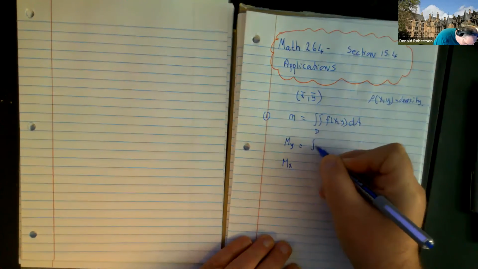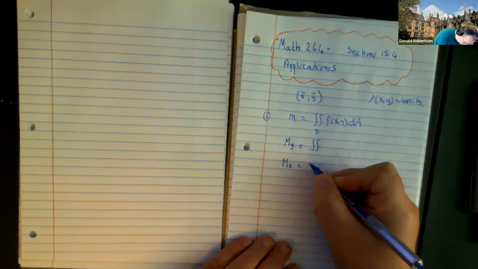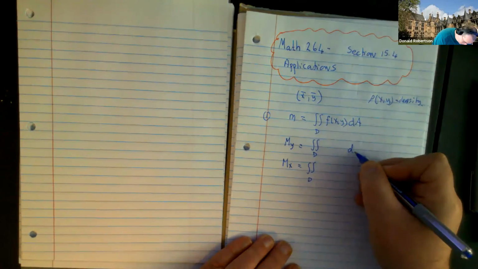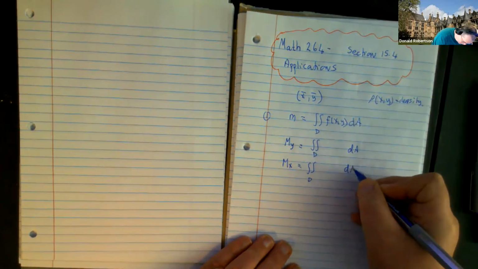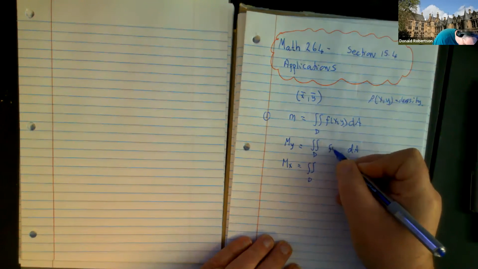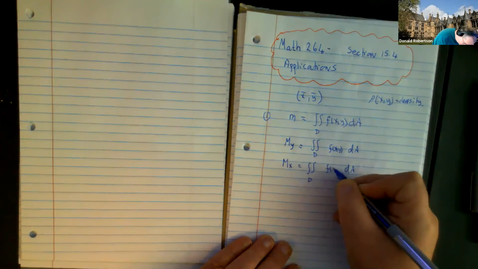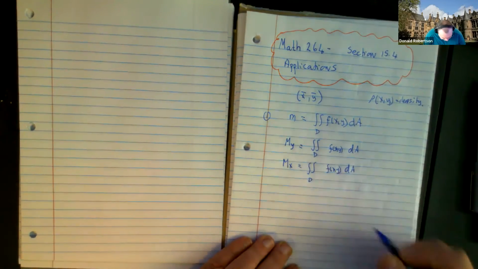And those are also double integrals of D. And they also contain the density function, which I'm calling f of xy. But they also contain one more term. What goes here where my finger is?